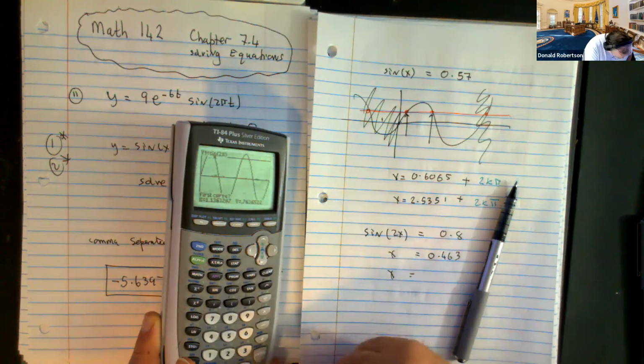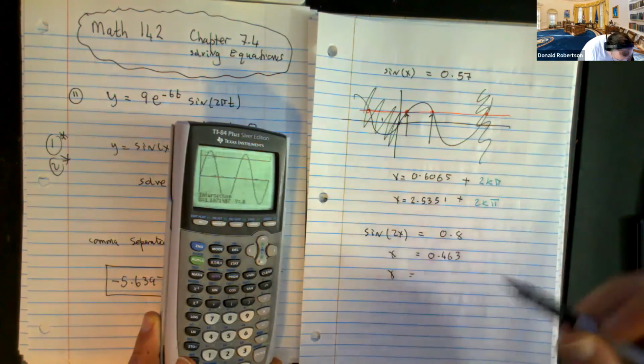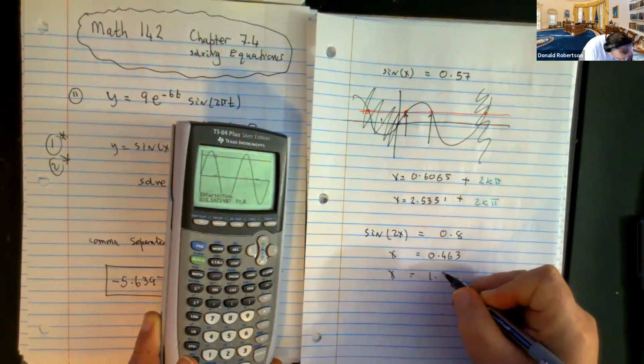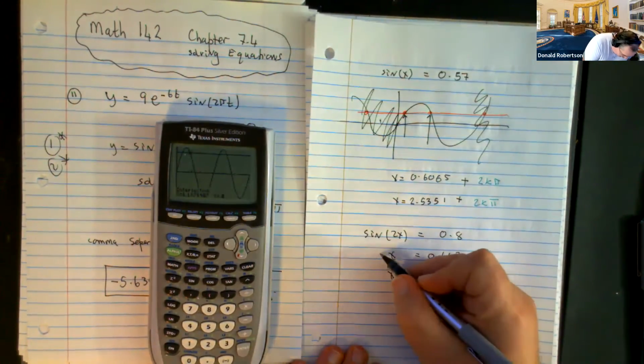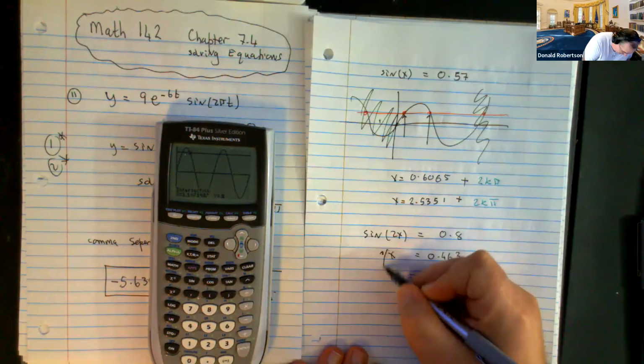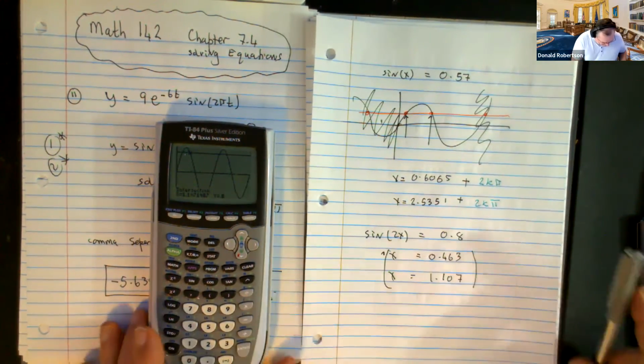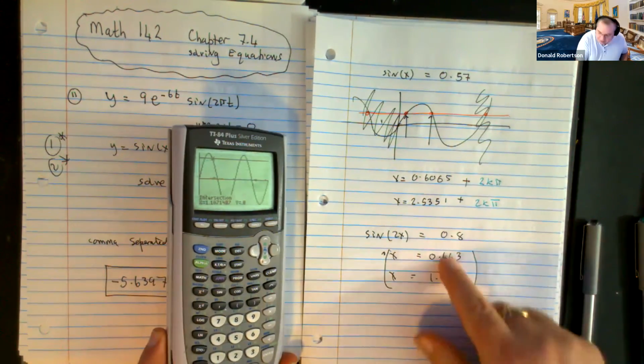And it's over there somewhere. And the other one is about 1.107, right? But what I've found, right, is the x values.